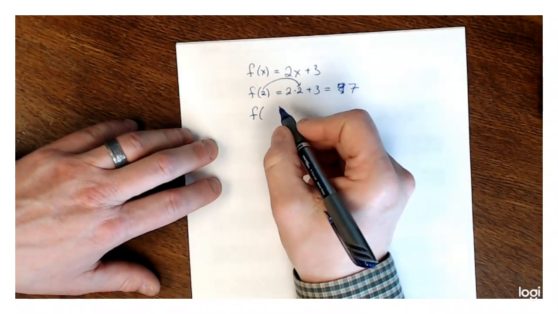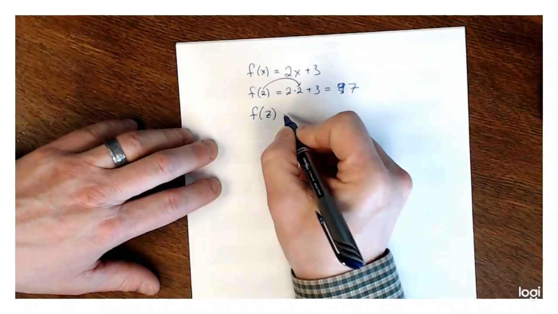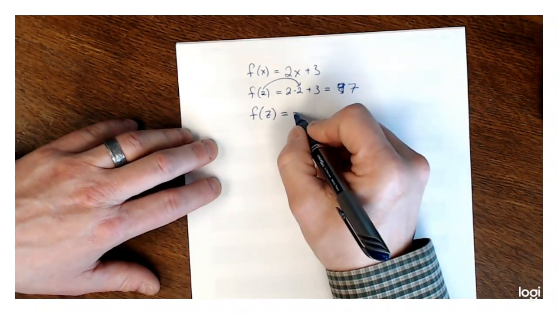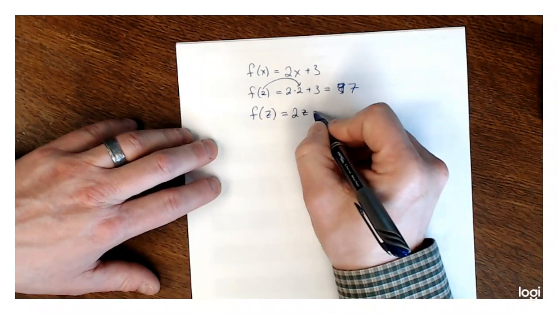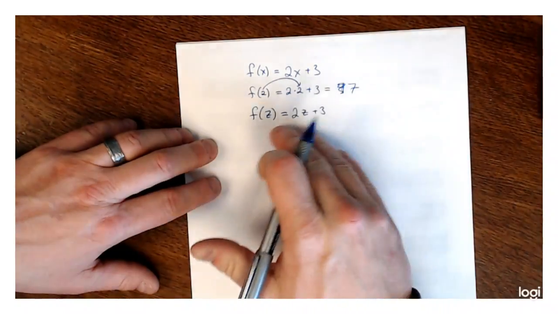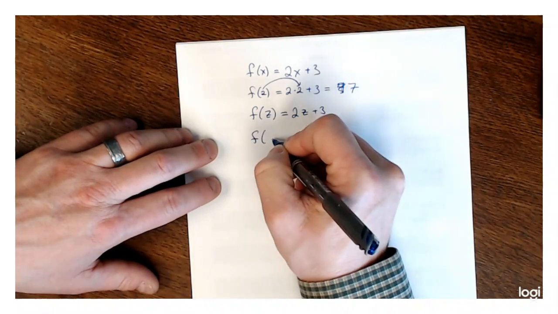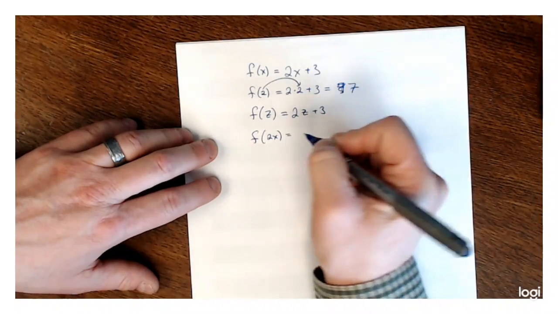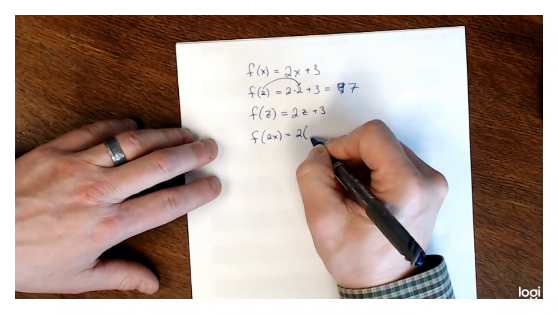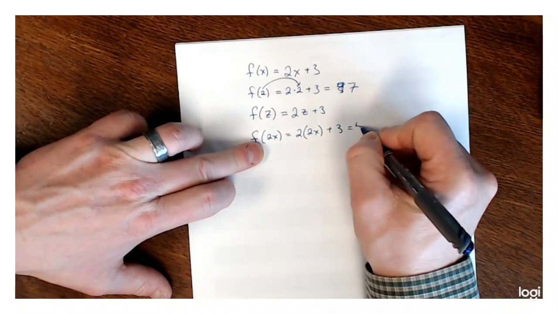The moral of the story here is it doesn't matter what it is. Let's say I had f of z, and I'm putting that into my function. I'm going to have 2 times z plus 3. So it's a simple replacement of the actual variable. You could do f of 2x. You simply put that in, 2 times 2x plus 3, and then simplify as you need to.